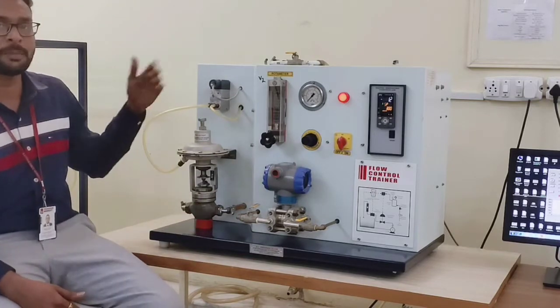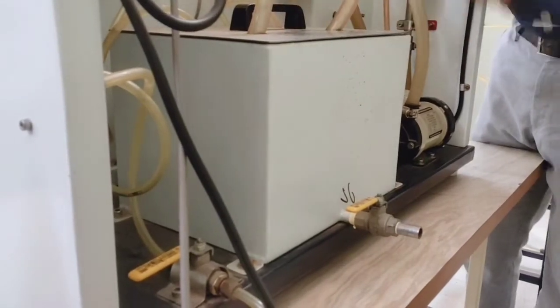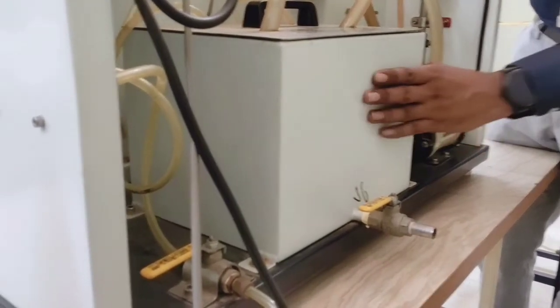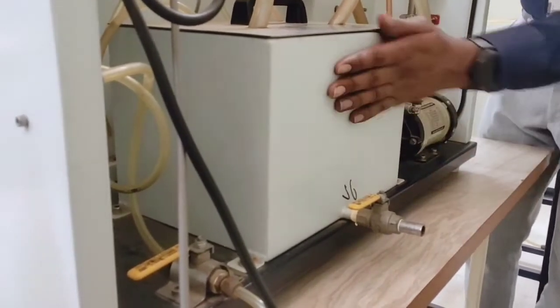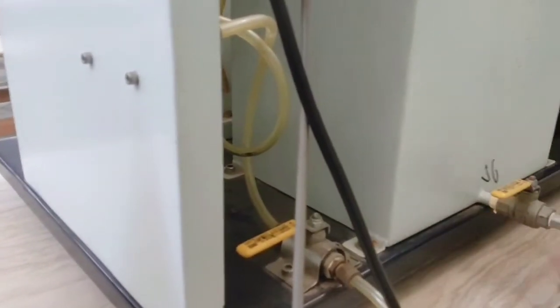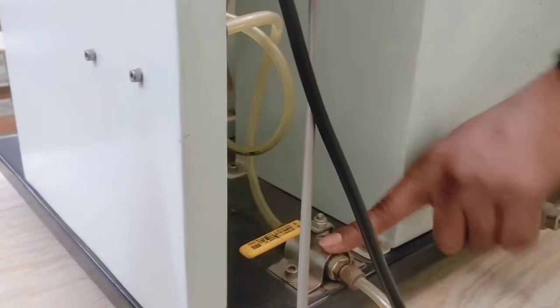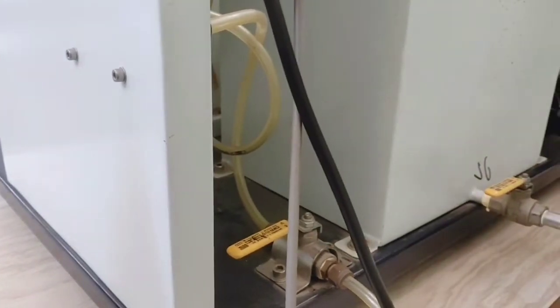Okay, now we will see the back view. In the back view you can see the whole process. This is your water tank, the process tank as we will call it here, which has a vent valve, that is V6, and V1 is the valve through which the pressure will enter. So how will you create the pressure here? You will use the compressor. Okay, so this is the back view.